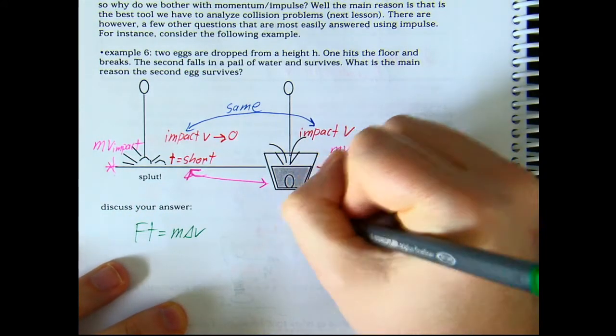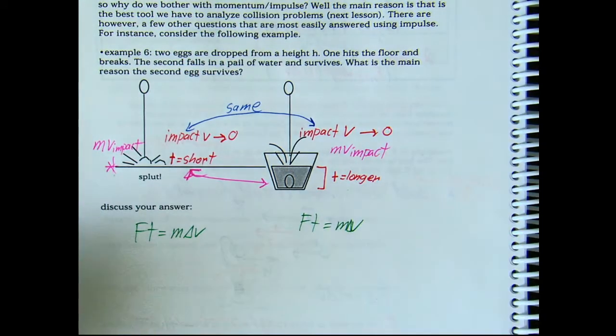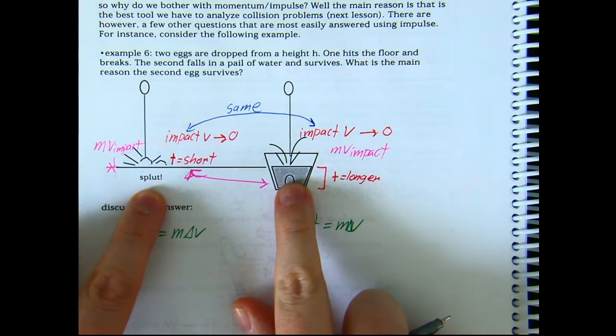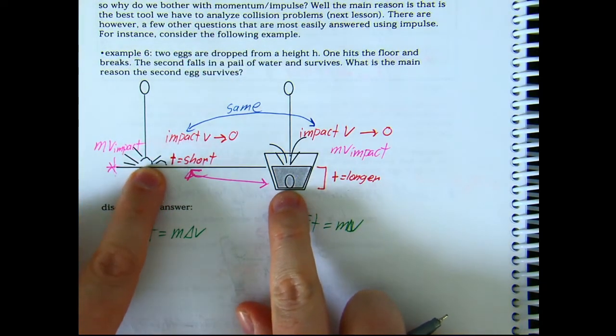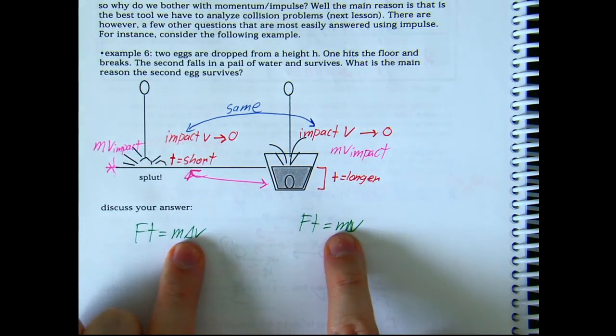If I look at Ft equals m delta v, my impact velocities are exactly the same. My final velocities are exactly the same. Final velocity here is going to be 0. Final velocity of the egg here is going to be 0. So these two are exactly the same.